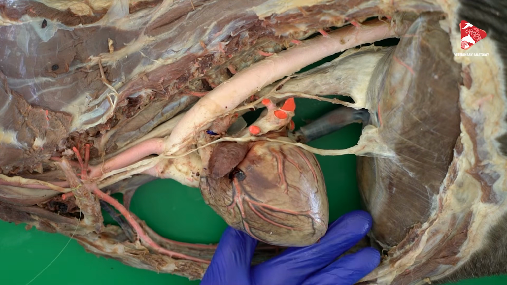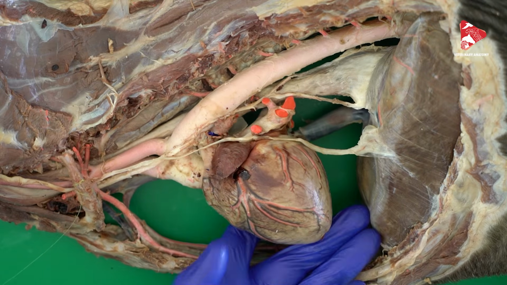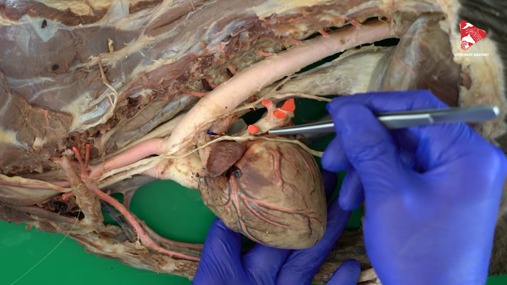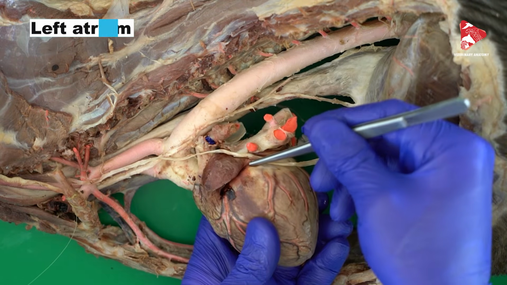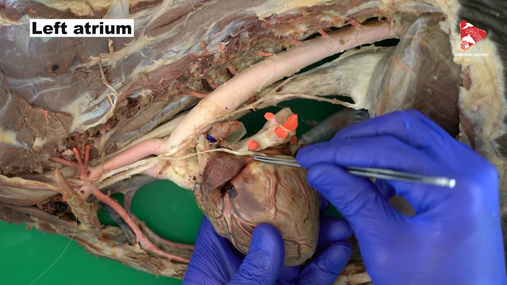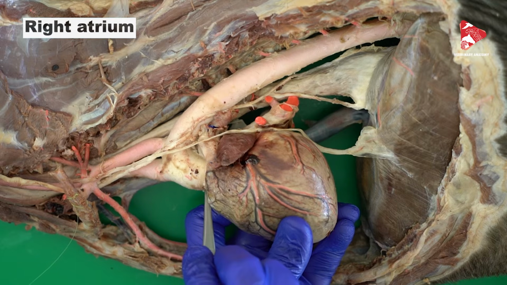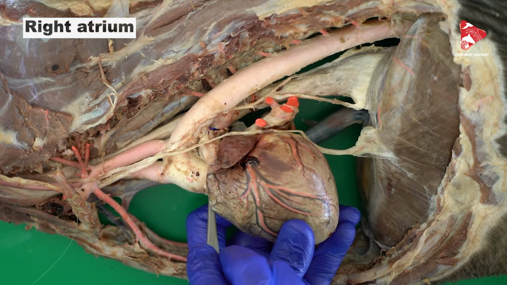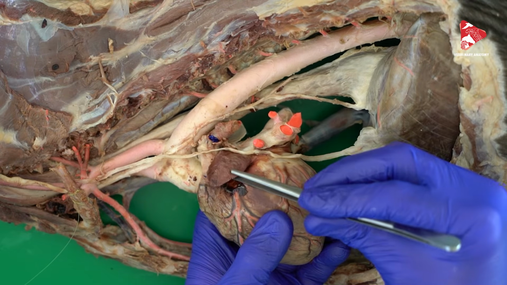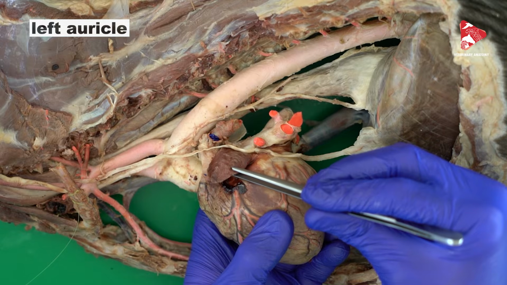So two ventricles, the left ventricle and the right ventricle. We have also two atria. Atria is plural of atrium. So we have the left atrium here under these veins here. We have the left atrium, and on the other side here we have the right atrium. From the left atrium, as I described, here we have this extension called the left auricular cordis.